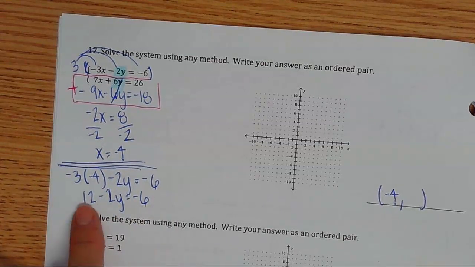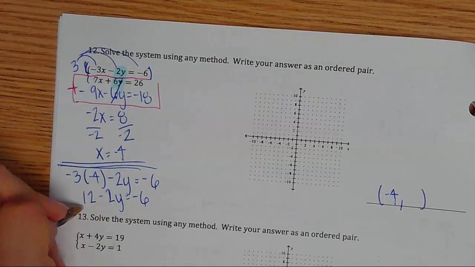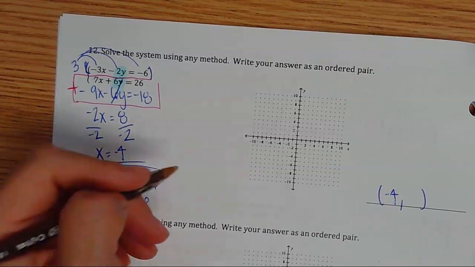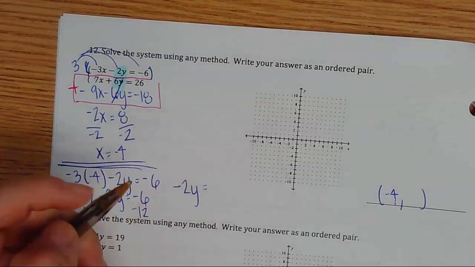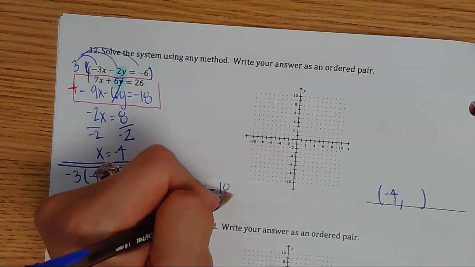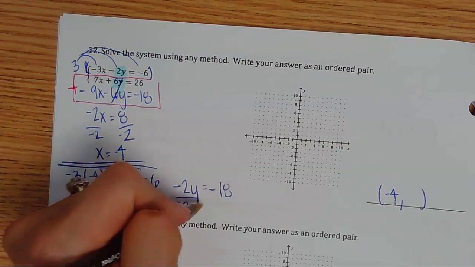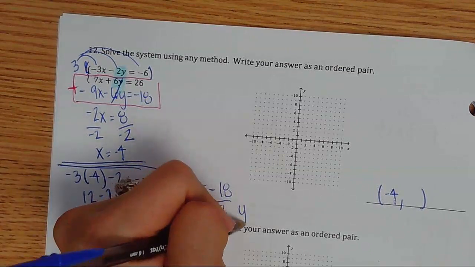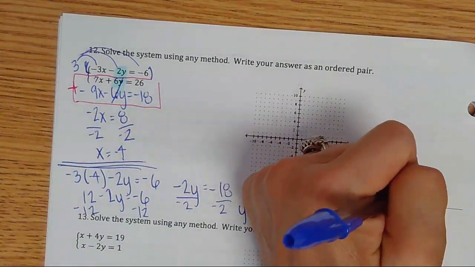Okay, so positive 12. I'm going to subtract 12 and subtract 12 and get negative 2y equals negative 18. Divide by negative 2, divide by negative 2, y equals 9.